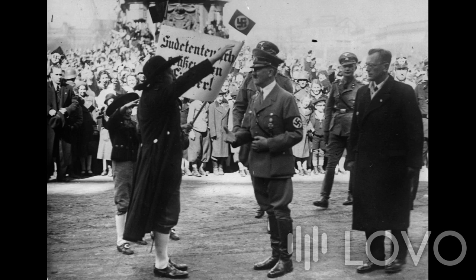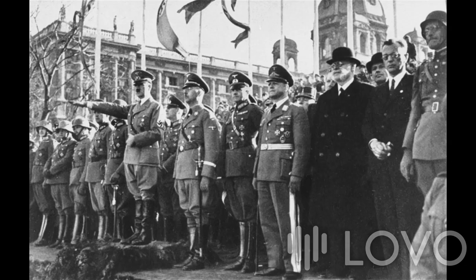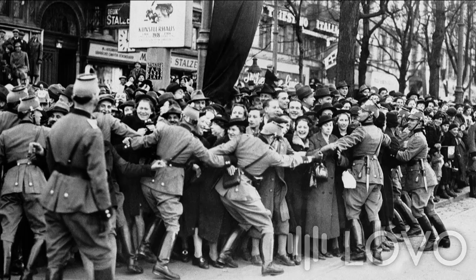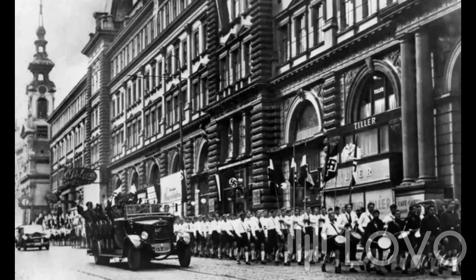The Anschluss violated the Treaty of Versailles and the principle of national sovereignty, and was condemned by many countries. However, there was little that could be done to stop it, as Britain and France were preoccupied with appeasing Hitler and avoiding another war. The Anschluss had significant consequences, both for Austria and for Europe as a whole.